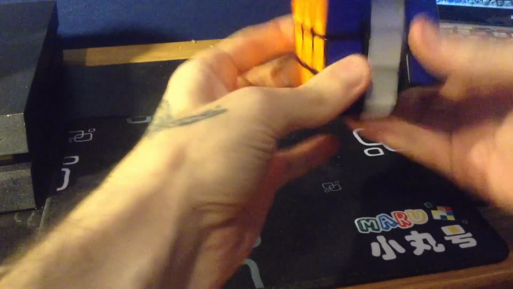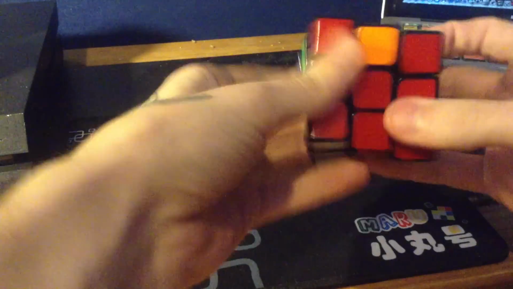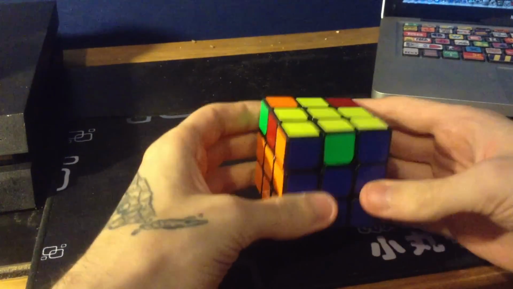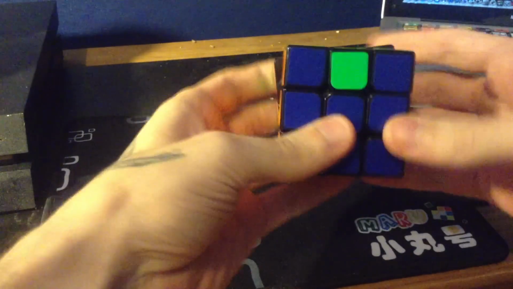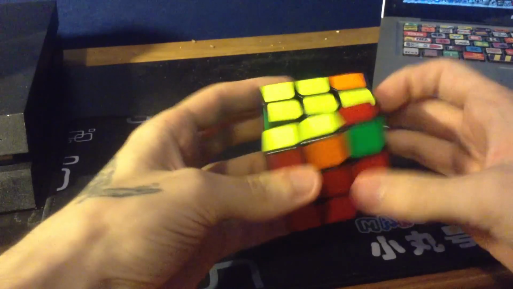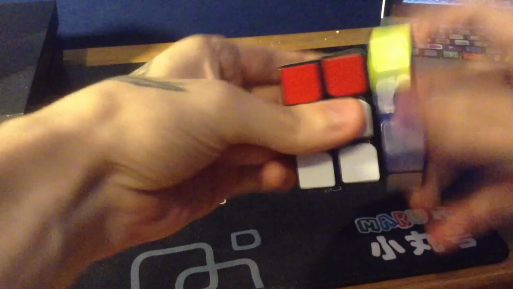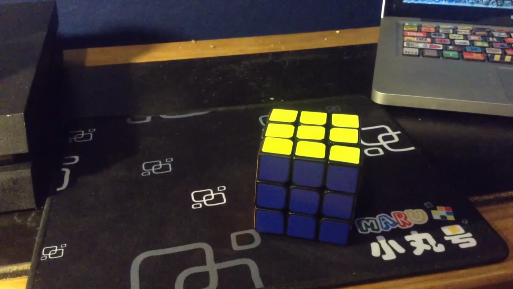So it would look like this. During a solve, it would be this fast. Like let's say you sledgehammer this piece in, and then you're like, oh, this is that really easy ZBLL case. It's as easy as boom, done.